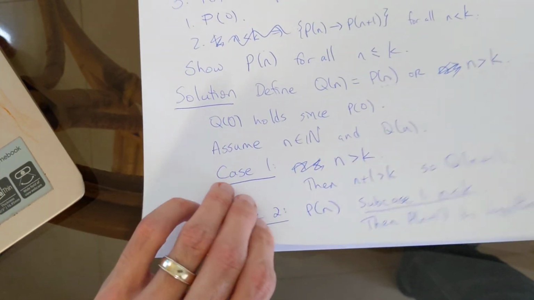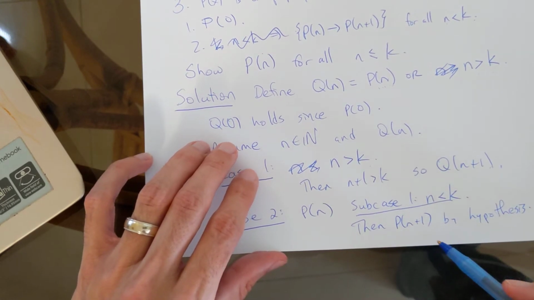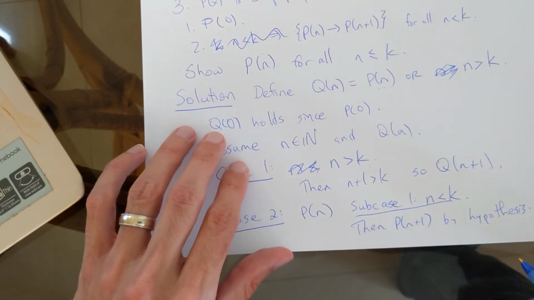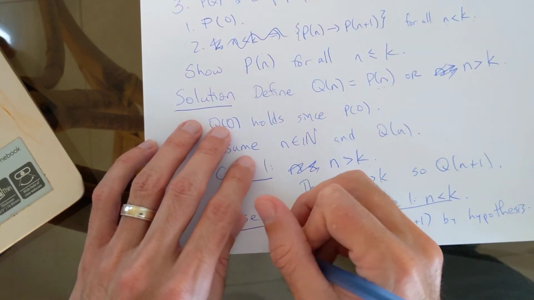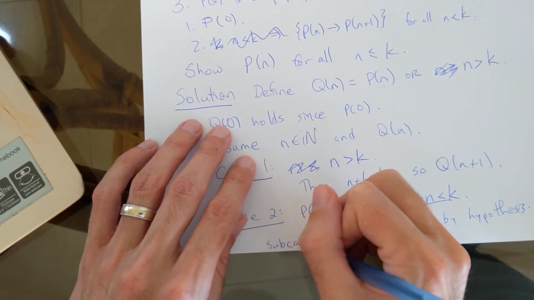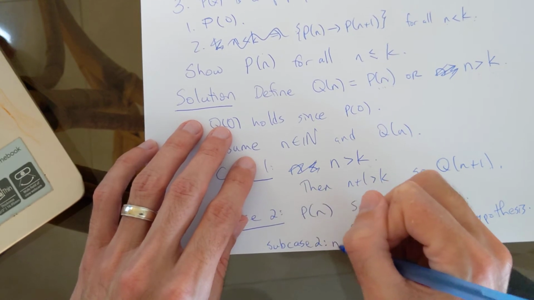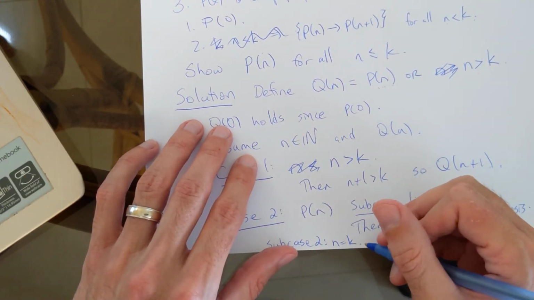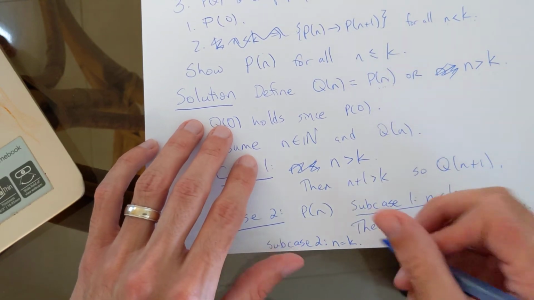Okay, and there's one thing left to do, and that's, what if n equals k? Subcase 2, n equals k. Well, then n plus 1 is just k plus 1, which is bigger than k.